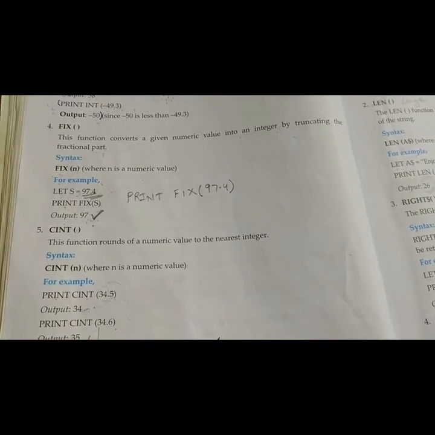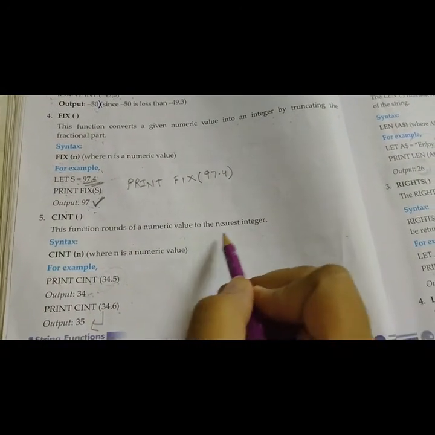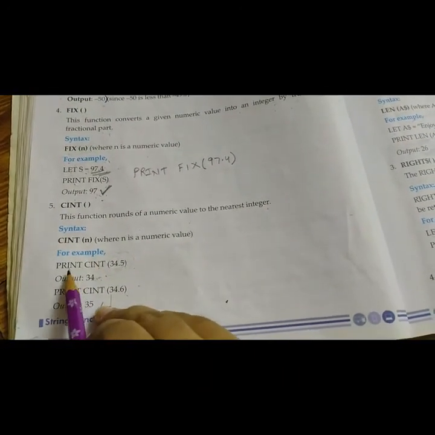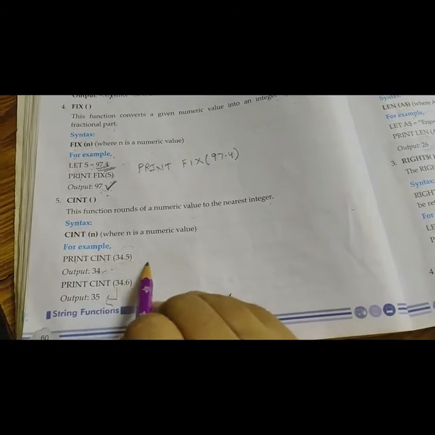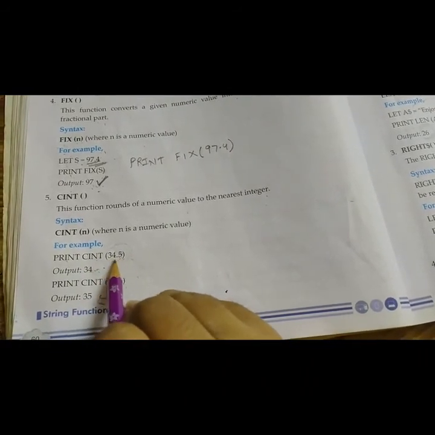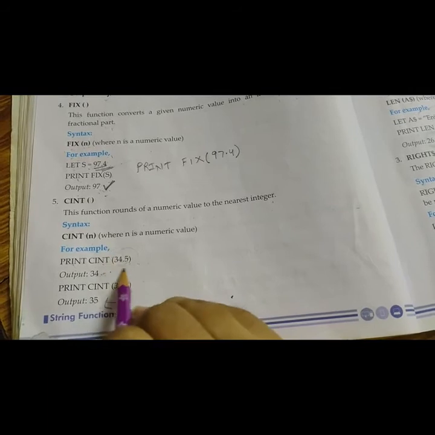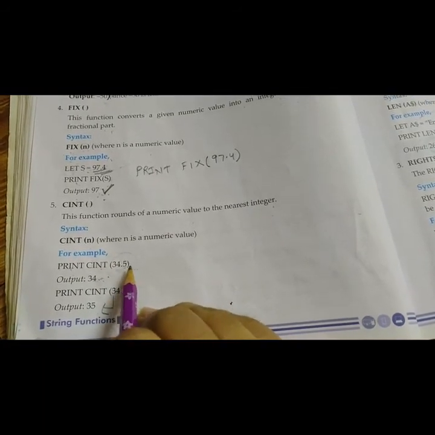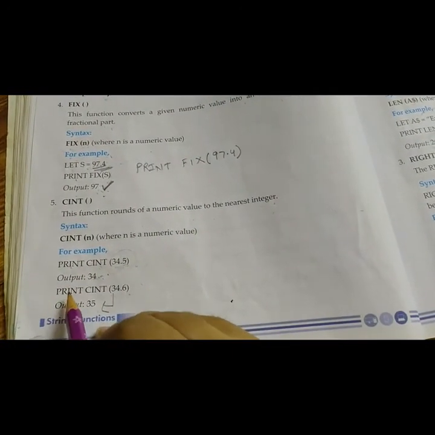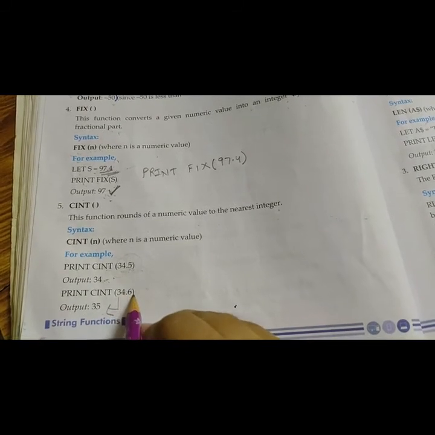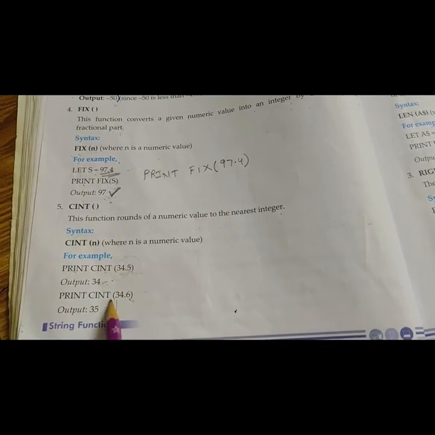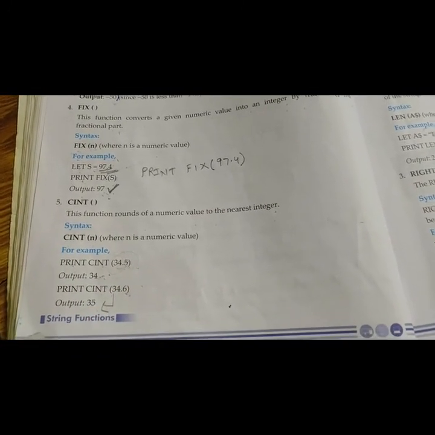Cint. The function rounds off a numeric value to the nearest integer. It will give you a rounded off number. Cint n, print cint 34.5. Round off 34.5 is 34. If the digit is greater than 5 here, then it will be rounded off to the greater number. Here is written print cint 34.6, because 6 is greater than 5, as we have learned in maths also. That's why the round off of 34.6 is 35.